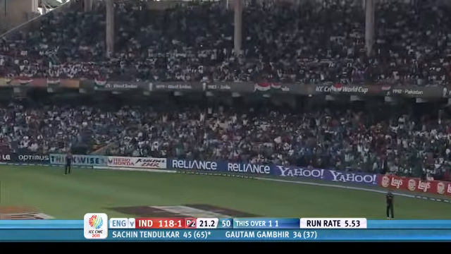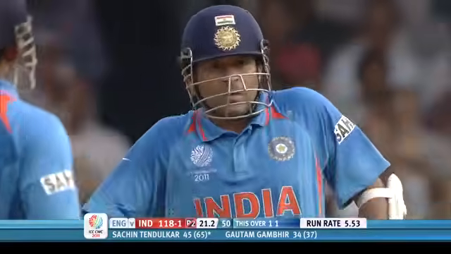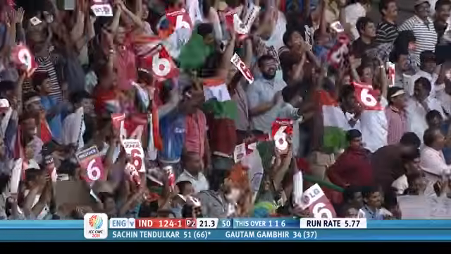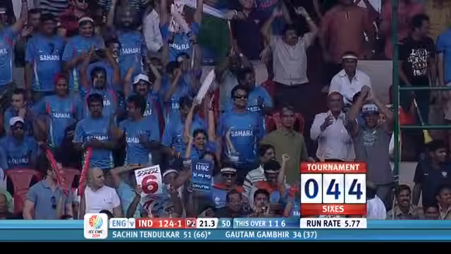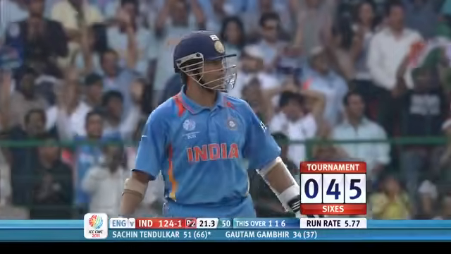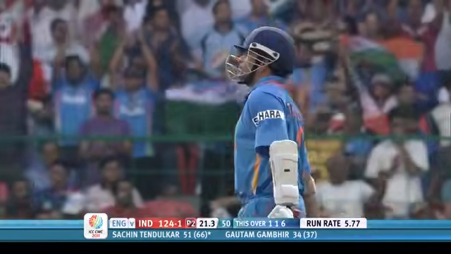Big shot over mid-wicket. Make that 2 sixes for Tendulkar. He fancies a bit of Collingwood. He's eyeing it up, isn't it? Brings his 50 up. What a way to do it. It's a nice way to do it. Big 6.